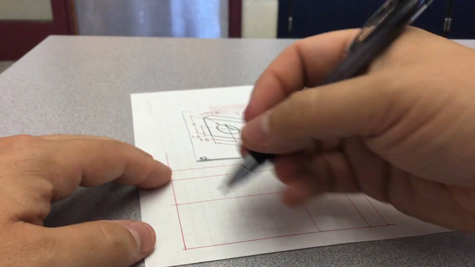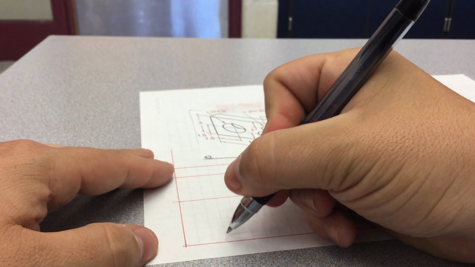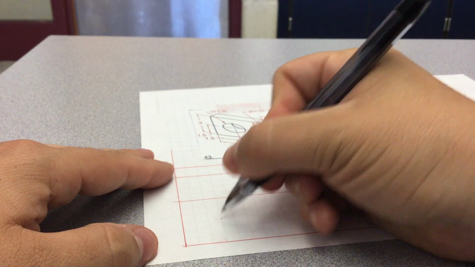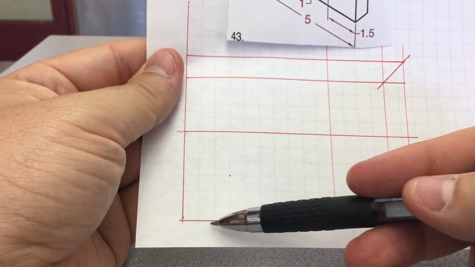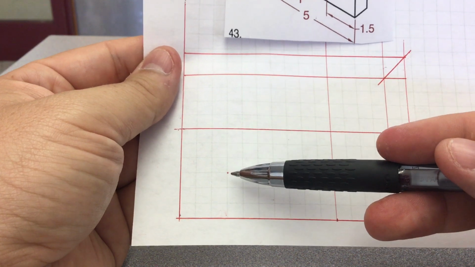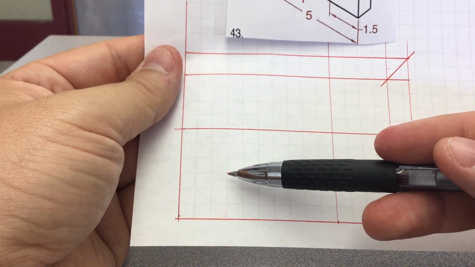We look at our drawing. I count over 1, 2, 3. Let's count it up. So I start over here. I count 1, 2, 3. 1, 2, 3 puts me right there. I'm now ready to draw my circle.